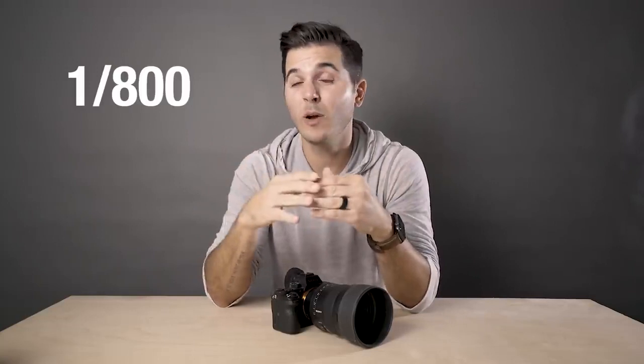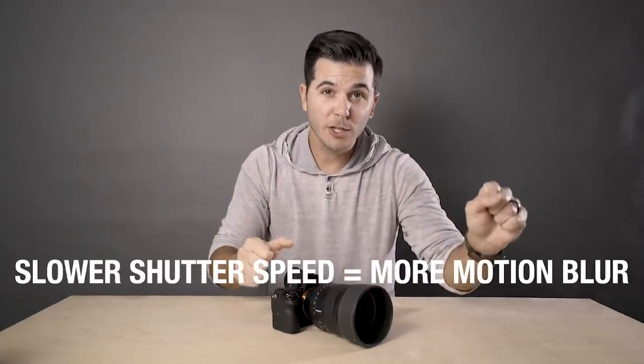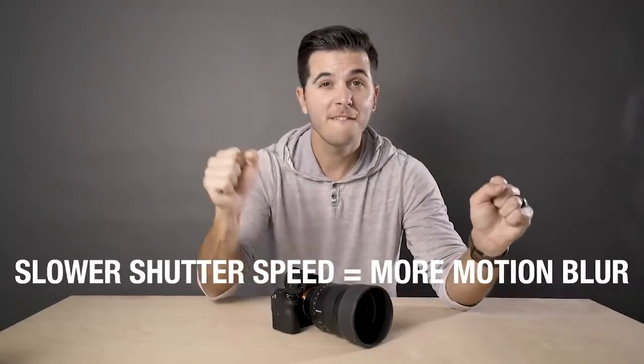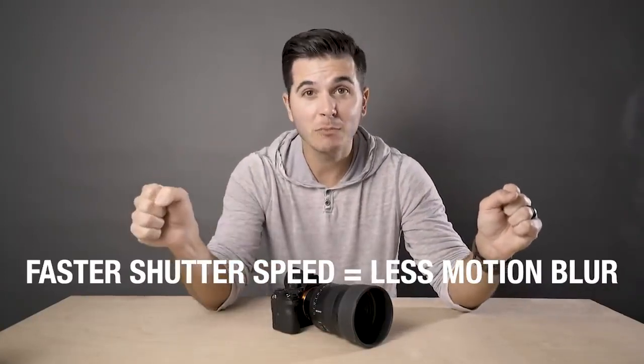For sports, you're going to be somewhere in the 1/800th range, maybe 1/1000th, and even beyond. Basically, the faster your subject is moving, if you want to freeze them, you need a faster shutter speed. So the total basics of shutter speed is slower shutter speed, more motion blur; faster shutter speed, less motion blur. That's it. And now to put it all together.